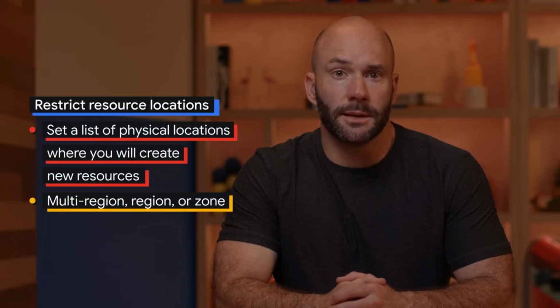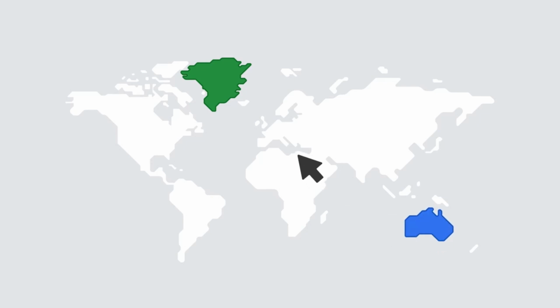Multi-region locations examples are the USA and Europe, because they have more than one region, like specific cities or states. Regions contain zones, which are independent failure domains. For example, you may work in an organization that falls under data residency requirements. You can use a list constraint to specify the set of locations where cloud resources can be created and data can be stored. If someone in your organization attempts to create a resource in a location that isn't on the list, they'll get an error. The resource will not be created and the attempt will be logged.